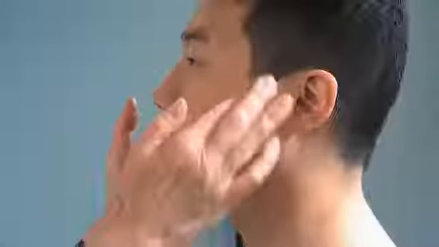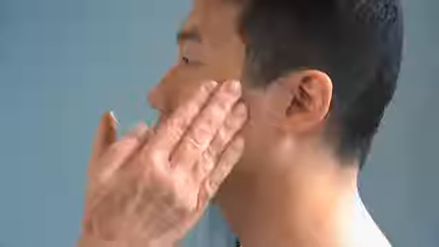Palpate the muscles of mastication: the temporal muscles, the pterygoid muscles, and the masseters. Ask the patient to demonstrate protrusion and retraction by jutting the mandible forward, and lateral, side-to-side motion.